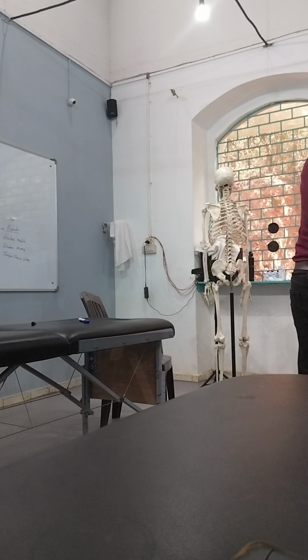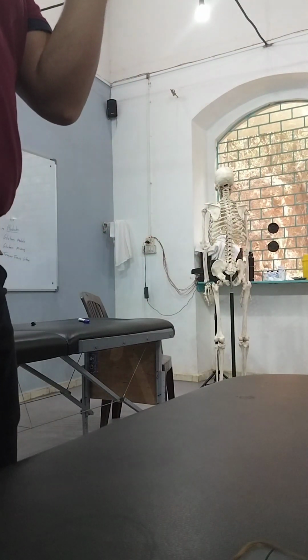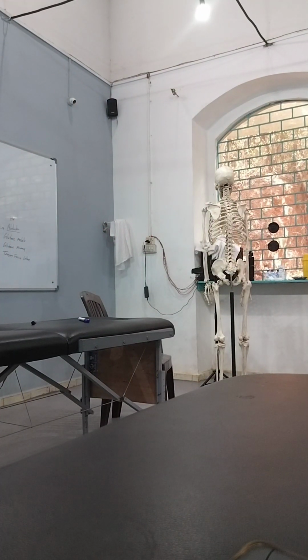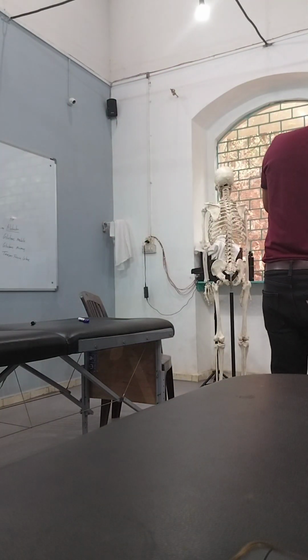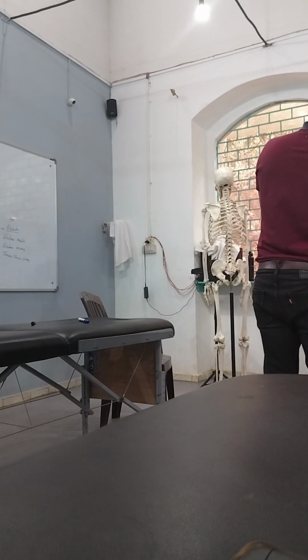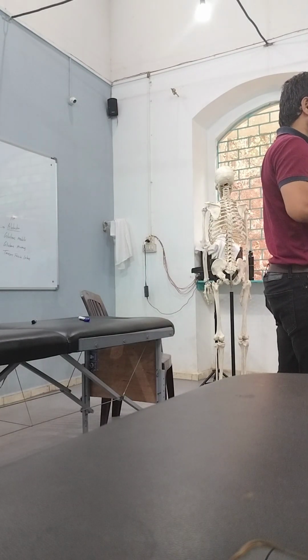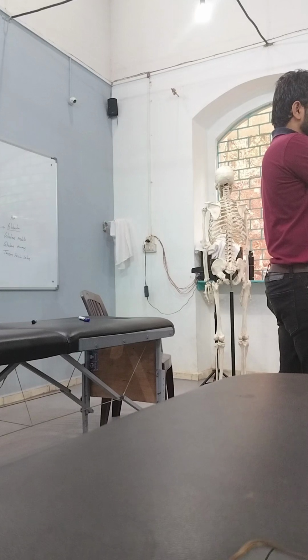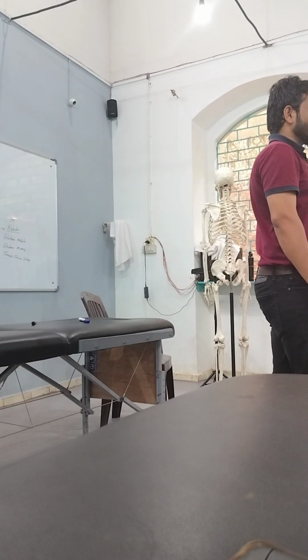How far does it go up, did you say? Till T5, T4. T5. Can you see this one? This one is the longissimus thoracis. And now this one is your iliocostalis lumborum, going under the scapula actually.